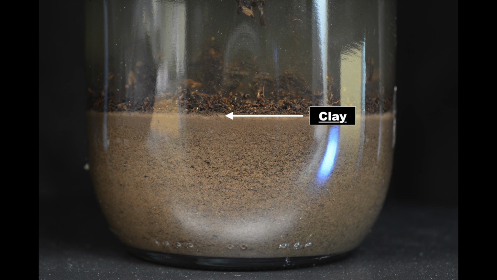The next layer, I can barely tell the difference between it and the rest of it, but I see it. It is silt. It's a little more coarse, which means the particles are bigger than the clay. And then near the bottom, we have mostly sand. Those are larger particles.